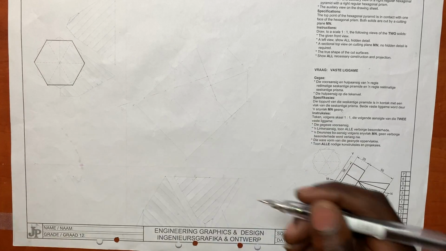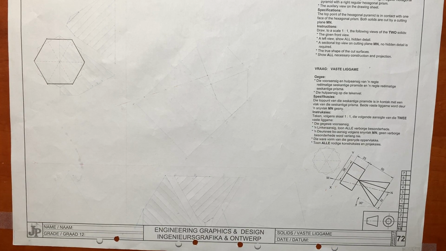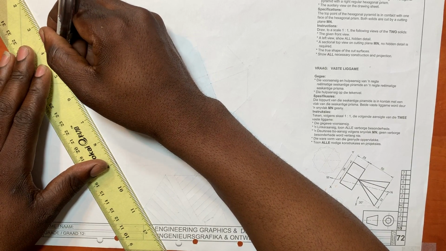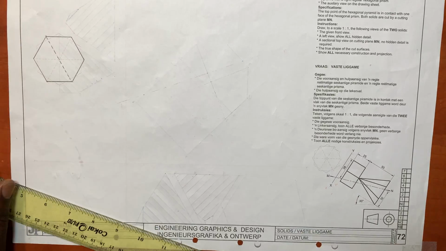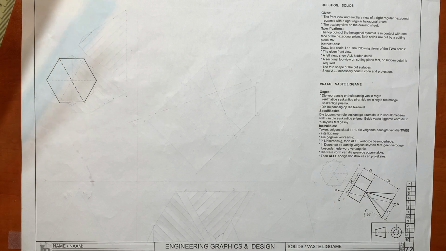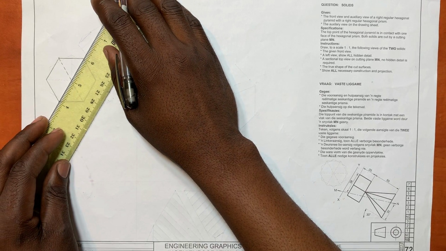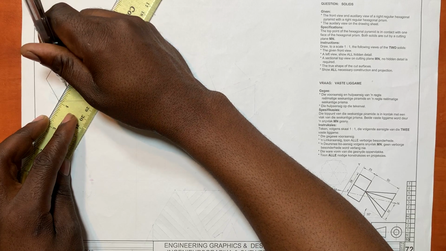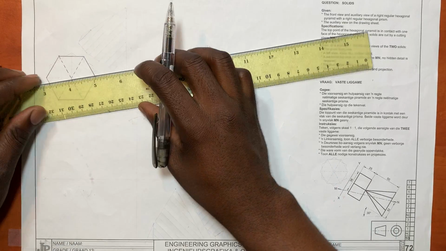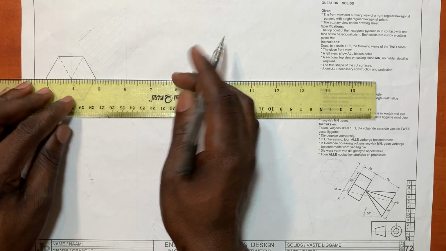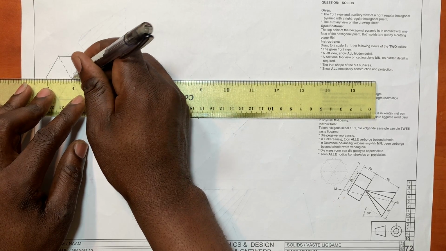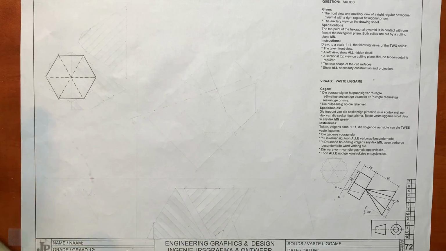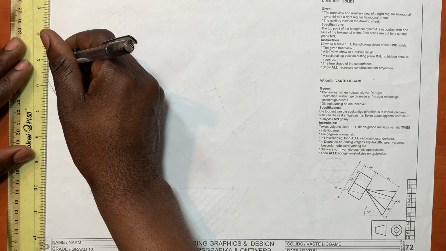We have this hexagon that is like this, and then we have this one like that. Then we have this one. I'm still drawing the given view. Then we have this one like this. Okay, that's it. Then on top of this one, we've got this one that is across the flat.